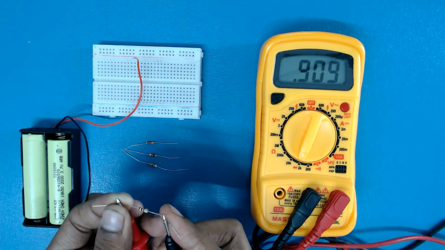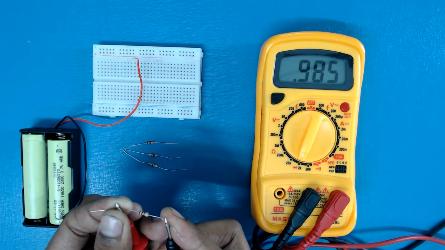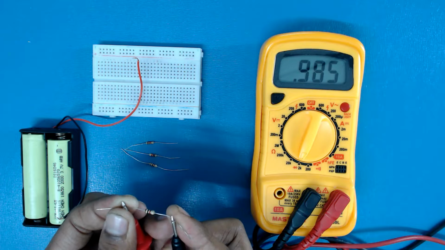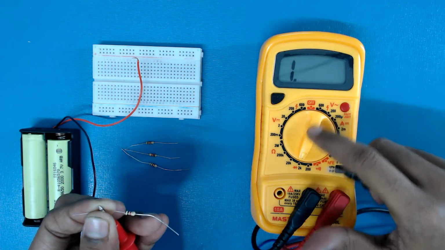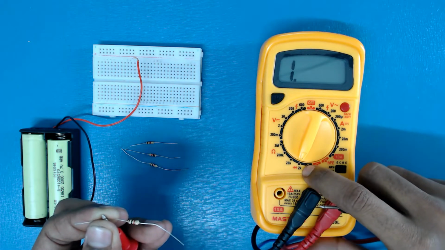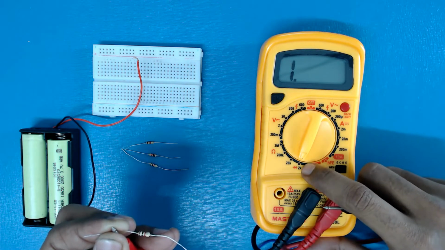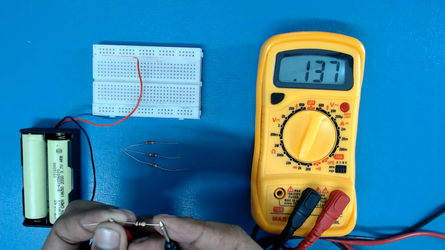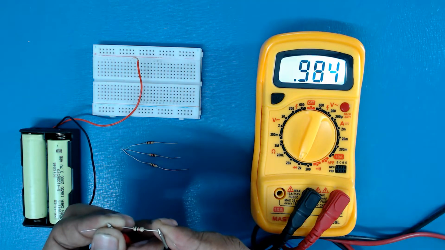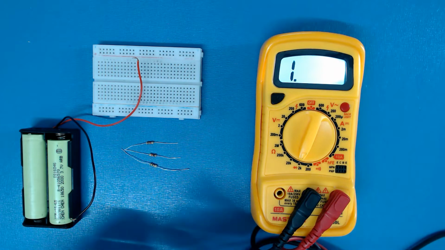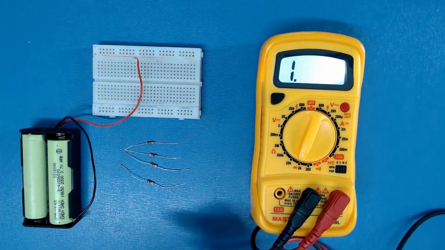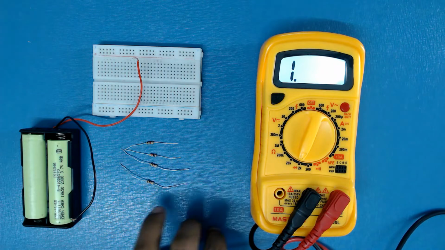Let me try again. Here you can see it has a value of around 985, which means it is 1 kilo ohm resistance. My multimeter is on the 2k range, so it is around 1 kilo ohm. The value of this resistor is 1 kilo ohm. This single resistor is 1 kilo ohm, and I have three more, so in total I have four resistors.